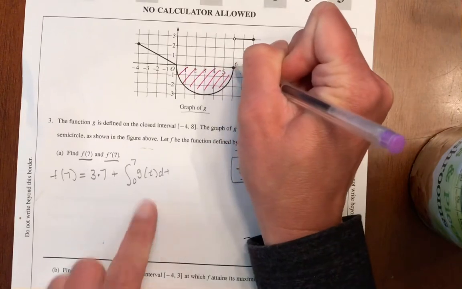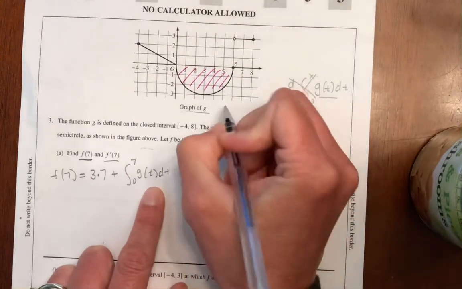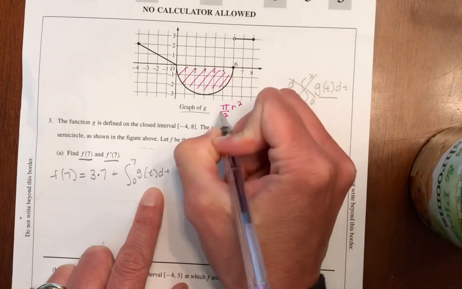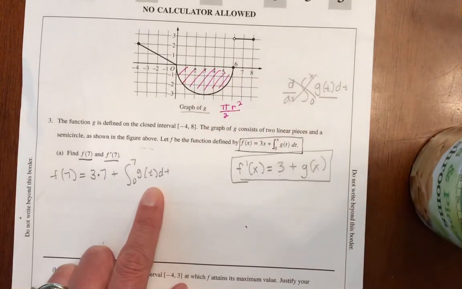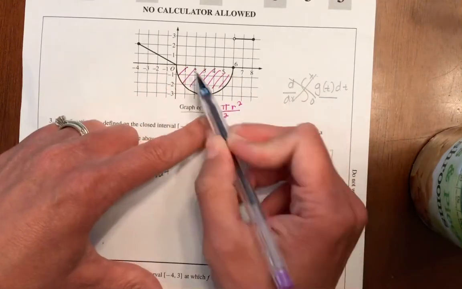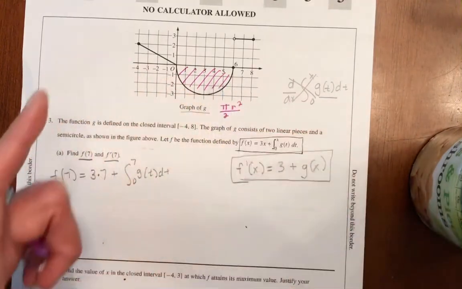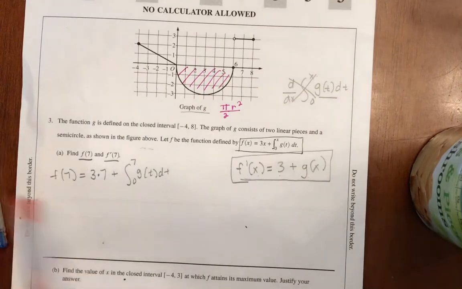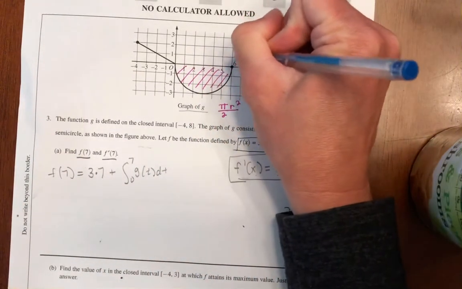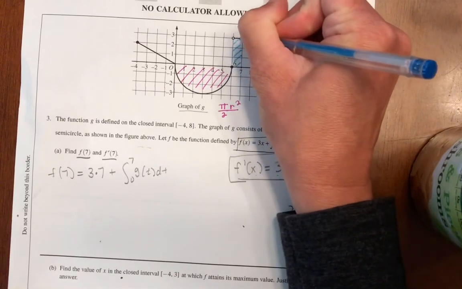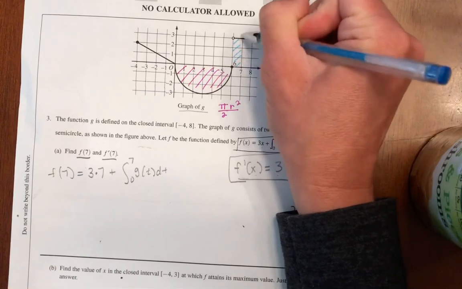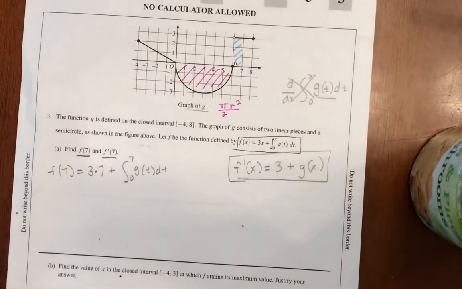From 0 to 6, it's determined by the semicircle. So I'm going to make sure that's pi over 2 r squared. Pi r squared divided by 2 because it's a half of a circle. And I'm also going to make sure when I add it into the function that I make it negative because it's under the x-axis. But they wanted me to go all the way to 7, so I can't forget to add on the area here. So here is a linear function. The area under that curve is this tall rectangle, so I also have to add that area on.